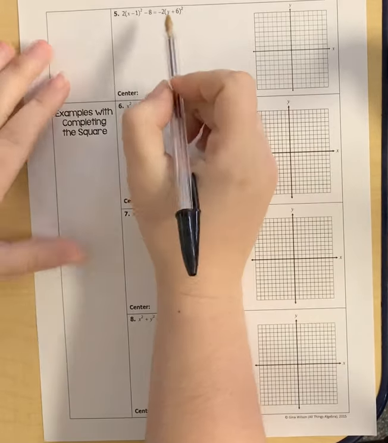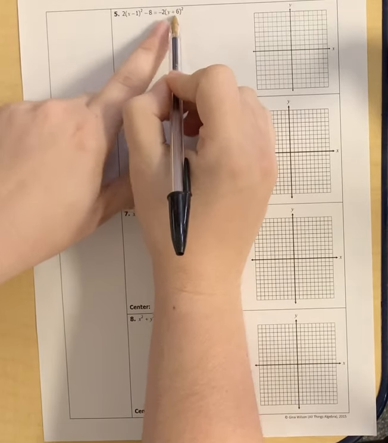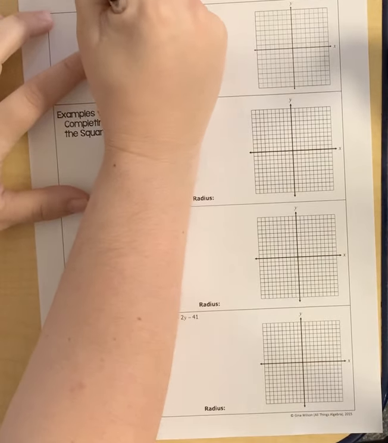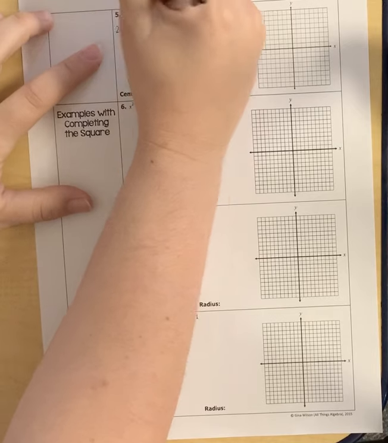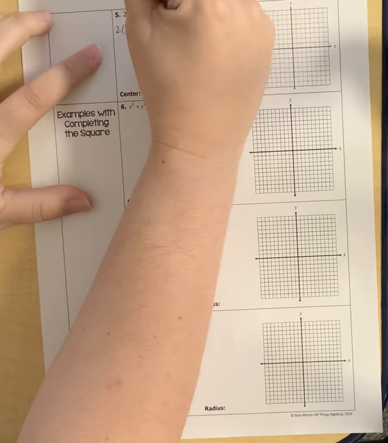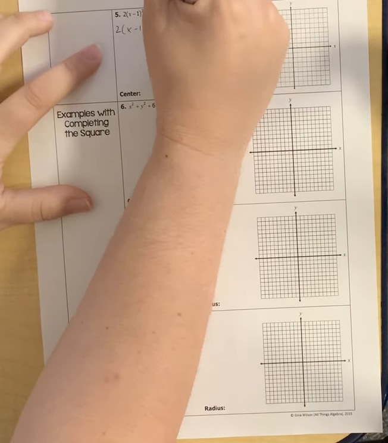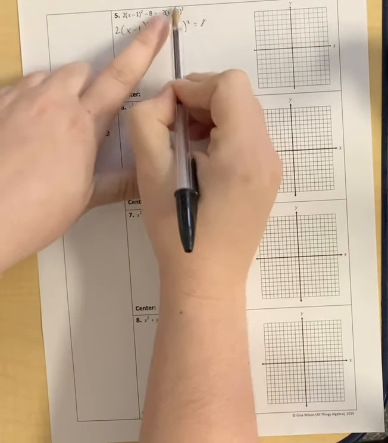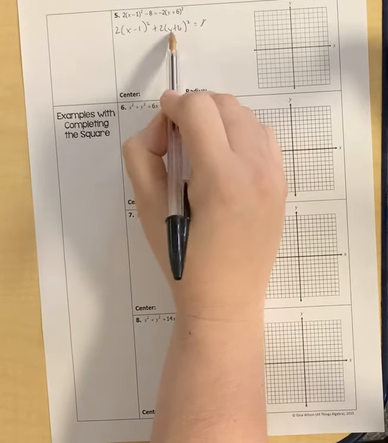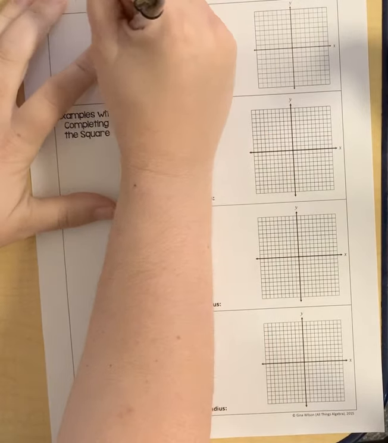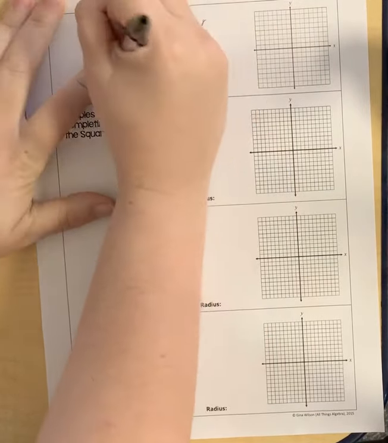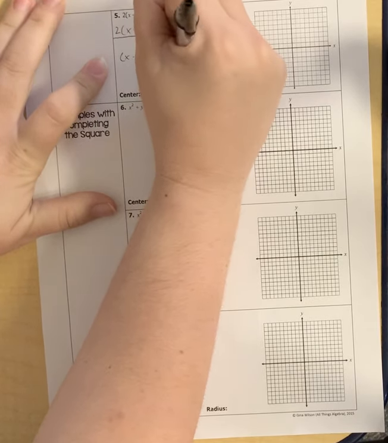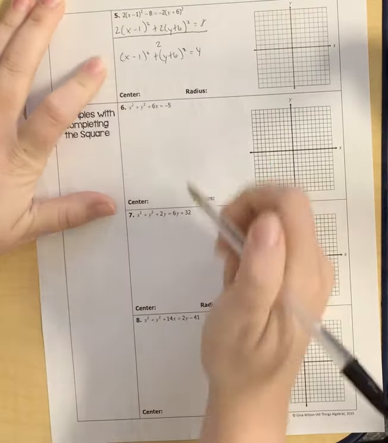Okay, we want to first, let's go ahead and move this over to the left and then add that over to the right. So then it becomes 2 times x minus 1 squared plus 2 times y plus 6 squared equals a positive 8. Because we added 8 over and we added this whole thing this way. Now we want to try to get rid of these 2, so we're going to divide the entire thing by 2. So it turns into x minus 1 squared plus y plus 6 squared equals 4.